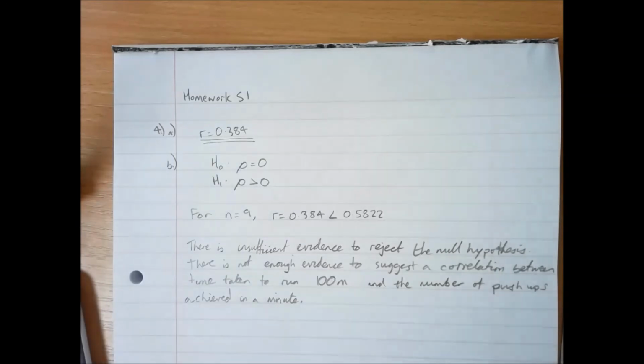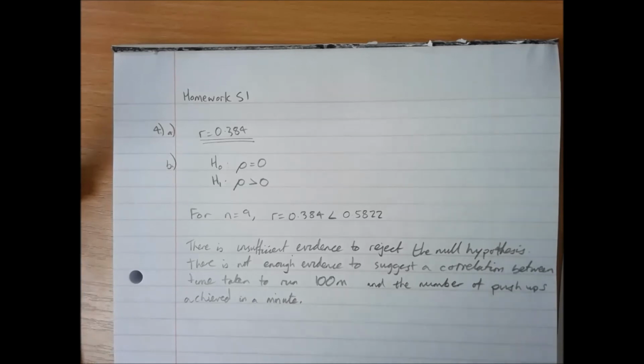Now that second sentence where we talk about not having the evidence to suggest a correlation between the time taken and the number of push-ups should be enough to get both marks in the final case, but I think it's worth it to do it in non-distinct terms, to talk about it in terms of the null hypothesis, whether you have evidence or not, because sometimes this final mark has keywords that you need to get in to get the mark, and just doing a blanket statement about the null hypothesis just covers your bases just in case you miss out one of those keywords.